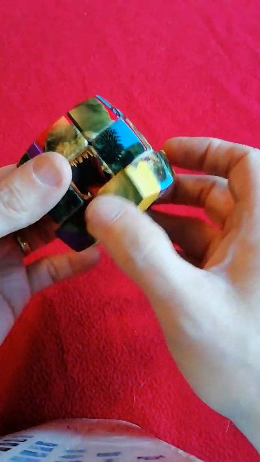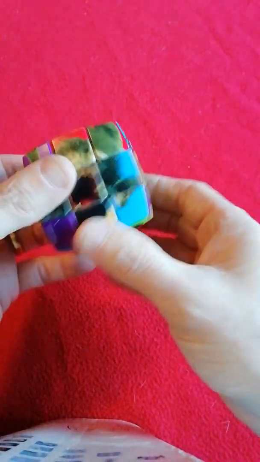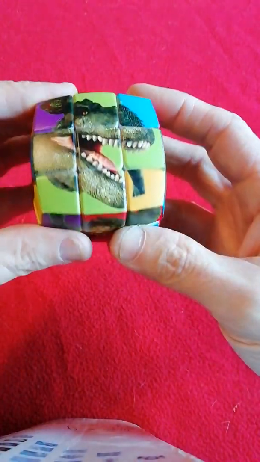We can do that without disrupting the cube. So let's do that.